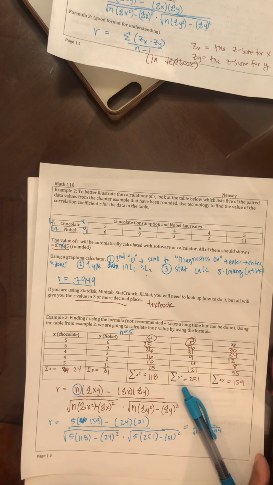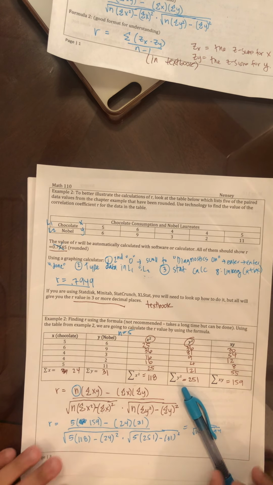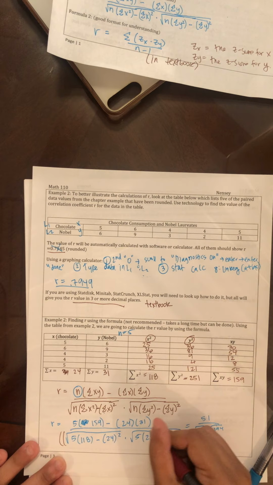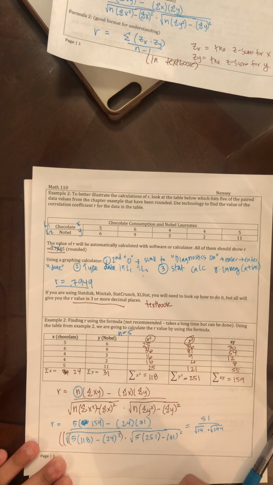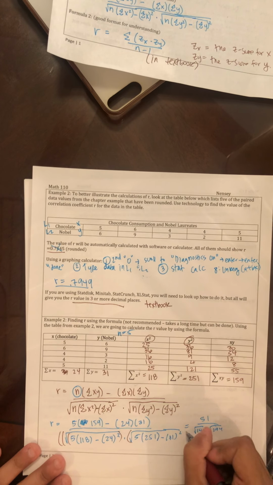If you're using a non-fancy graphing calculator, I'm going to say you should put like 3 parentheses, like 1, 2, and then when you get to the bottom 3, and then do another one, constantly have parentheses around this.